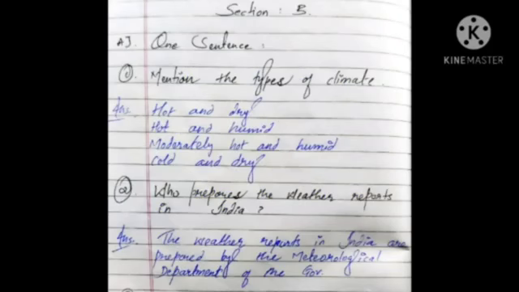Now, talking about chapter number 7, section B, answer in one sentence, and the first question is mention the types of climate, and the answer is hot and dry, hot and humid, moderately hot and humid, and cold and dry. Second question is who prepares the weather reports in India, and the answer is the weather reports in India are prepared by the meteorological department of the government.